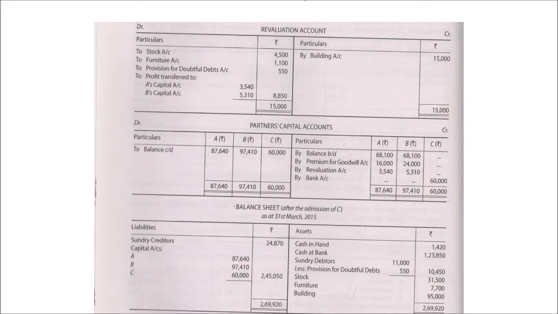Here we can see first stock and furniture reduced. Stock and furniture both are assets. So if the value of an asset is reducing, it is a loss. So both of these items will be recorded on the debit side of the revaluation account.